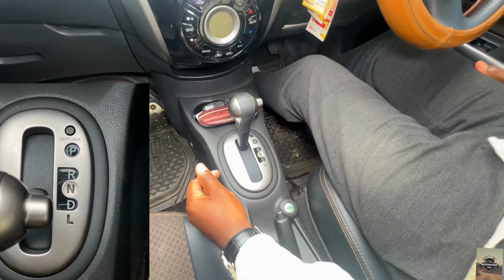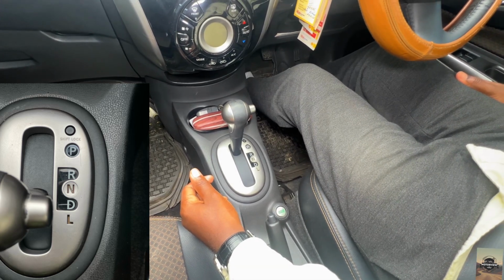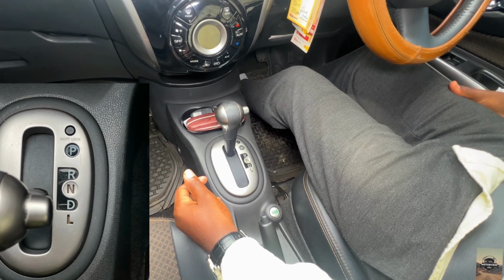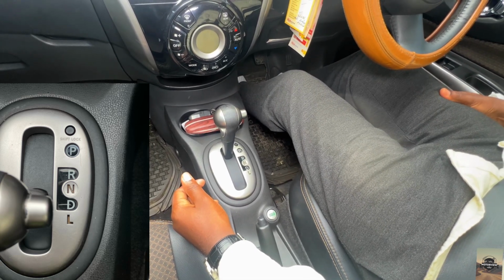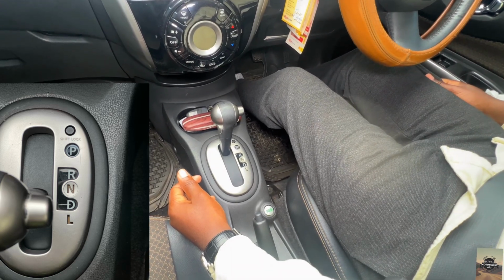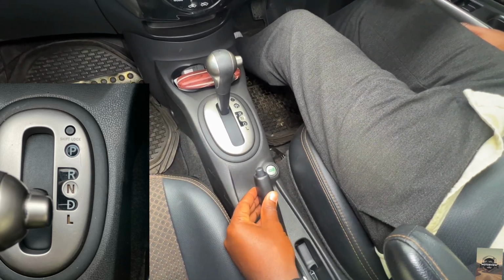Now, P, which means park, should only be used when you are stopped and getting out of the car. This locks the transmission, preventing it from rolling away. But you still need to apply the handbrake when parked as well. You can all see the handbrake just next to, yes, this is the handbrake.